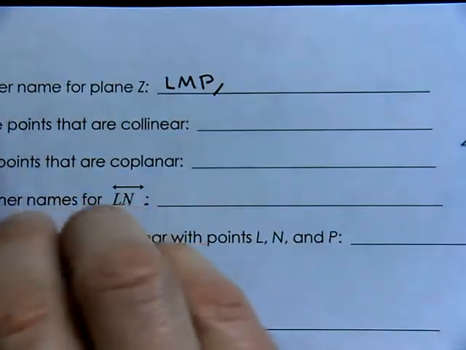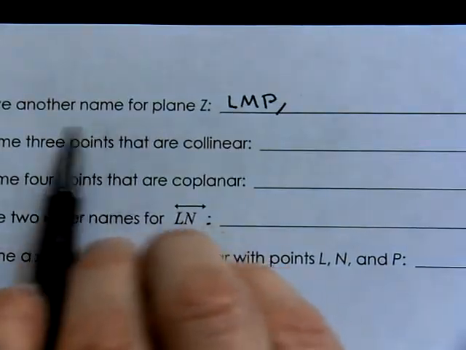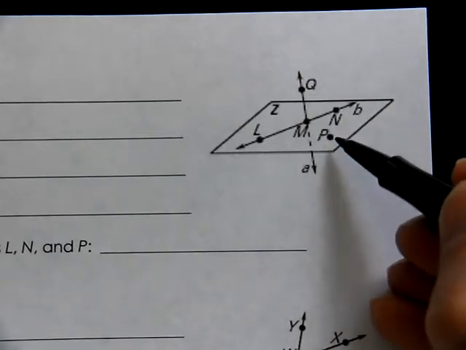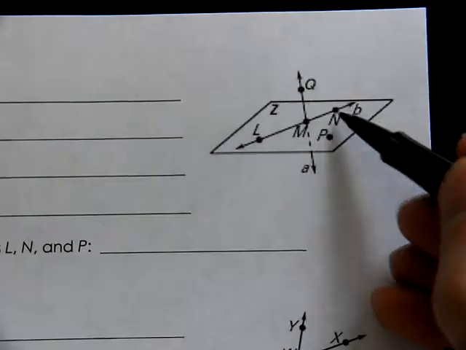Now it just asks for one, but I'm going to give a few more examples just so that we can see what we're doing here. I could use letters M, N, and P as well. That would be 3 letters not on the same line.